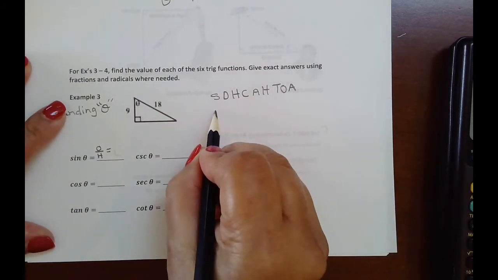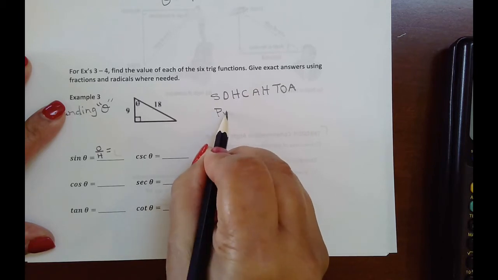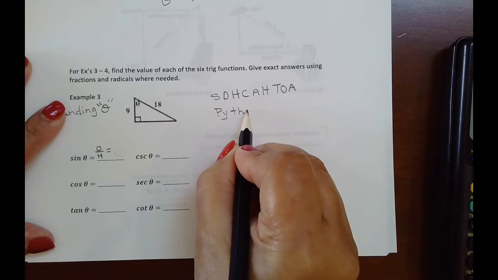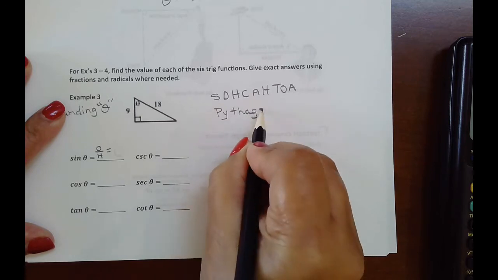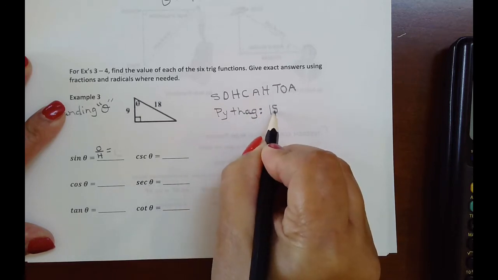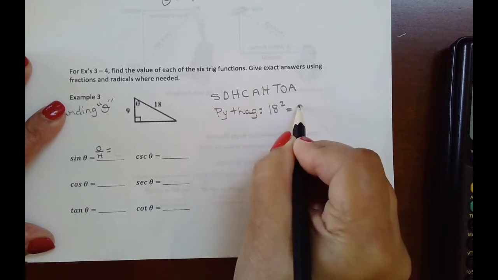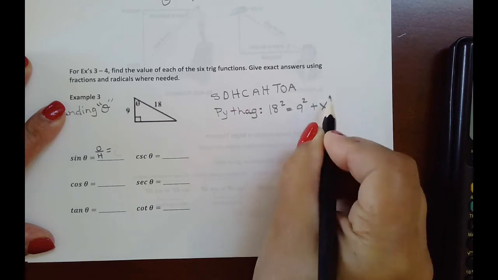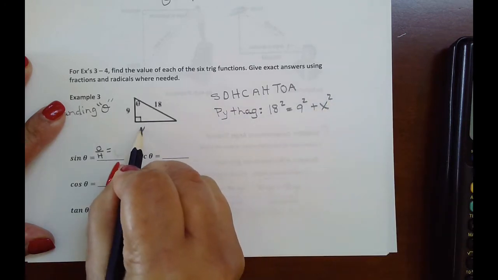Okay, so starting off with Pythagorean, and then we'll come back to using this SOHCAHTOA. Okay, so it's hypotenuse squared is equal to leg squared plus the other leg squared, and I'll just call this x.